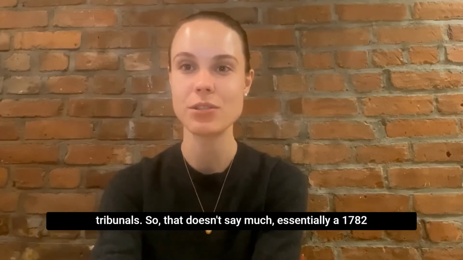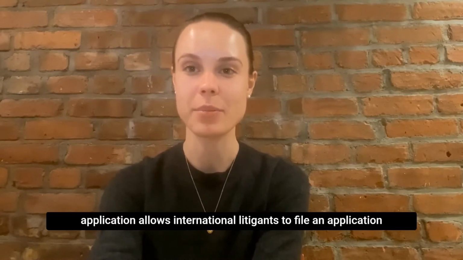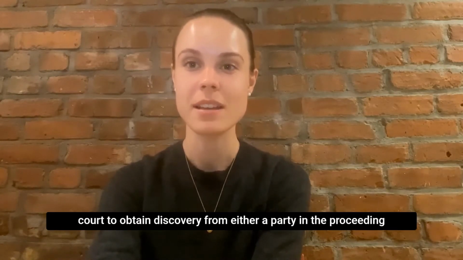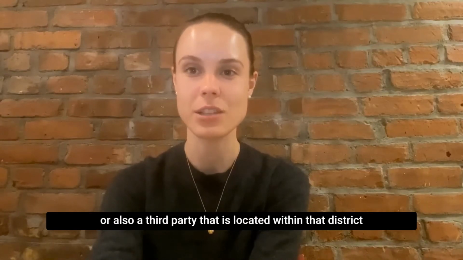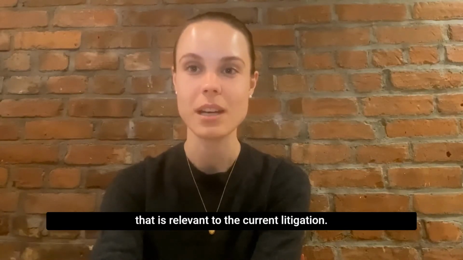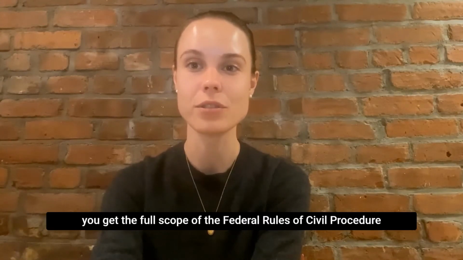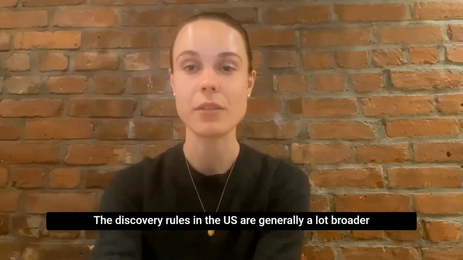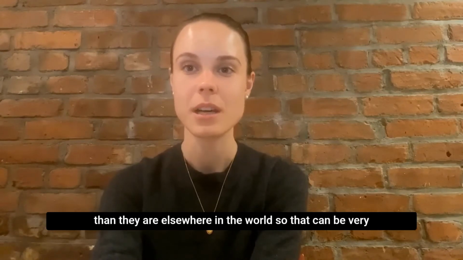Essentially, a 1782 application allows international litigants to file an application with a U.S. court to obtain discovery from either a party in the proceeding or also a third party that is located within that district that is relevant to the current litigation. One of the perks of such an application is that, of course, you get the full scope of the federal rules of civil procedure when it comes to discovery. The discovery rules in the US are generally a lot broader than they are elsewhere in the world, so that can be very useful.